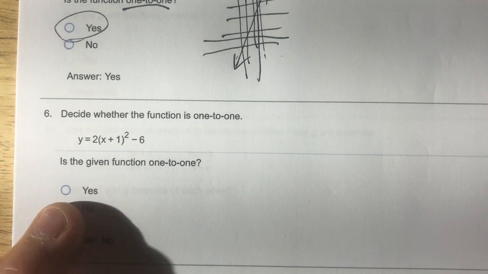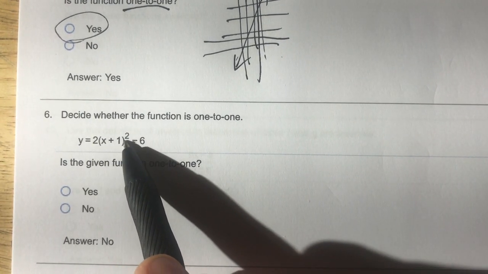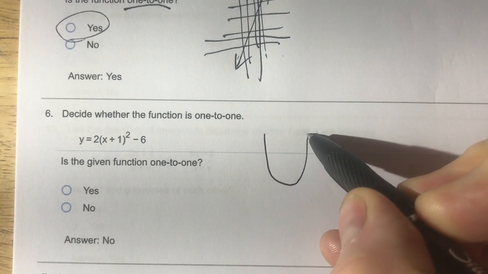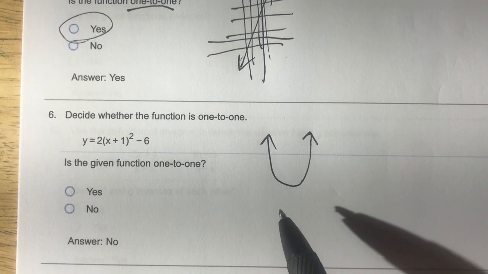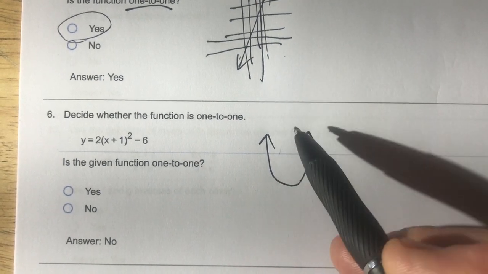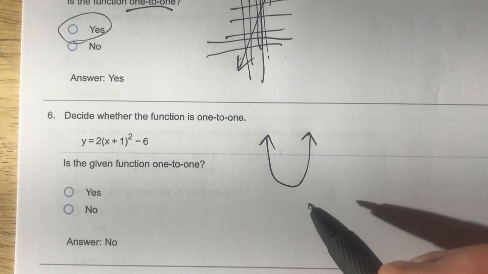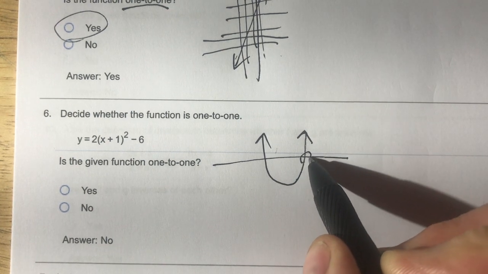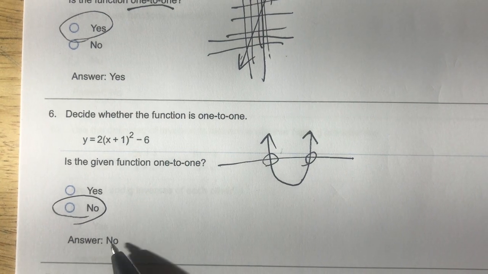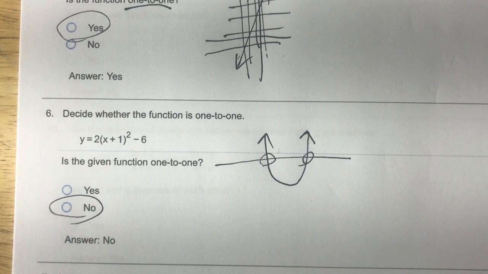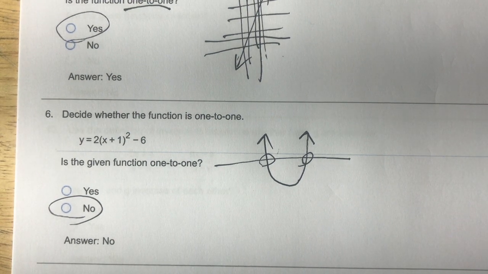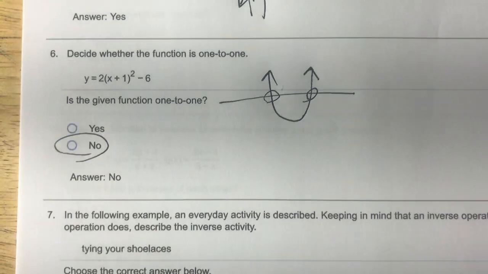Okay, now if you look at number 6 here, we have (2x + 1) squared minus 6. This is quadratic, which I'm not going to graph, but it's going to make a parabola like this, which is not 1 to 1. This is a function because if I draw vertical lines, it passes the vertical line test, but it does not pass the horizontal line test because it touches it twice. So no, and you see the answer right there, it is not 1 to 1. So anytime you have a quadratic function, it will not have an inverse because it's not 1 to 1.